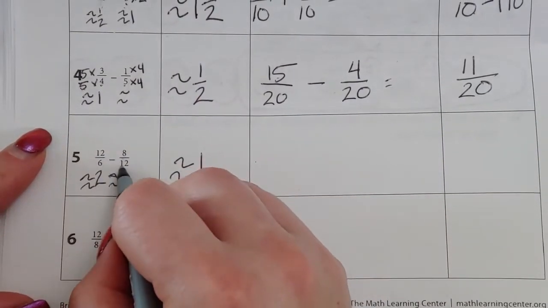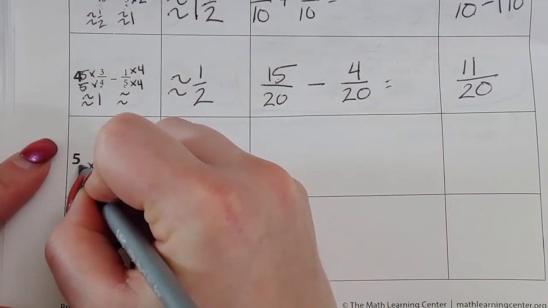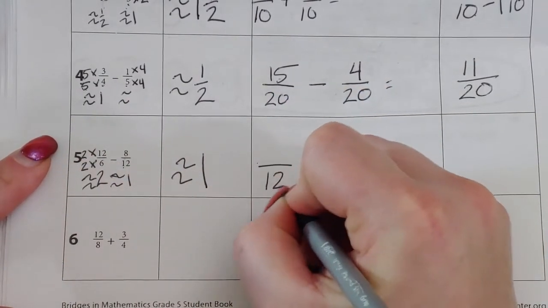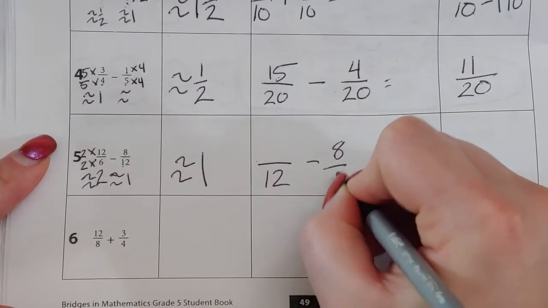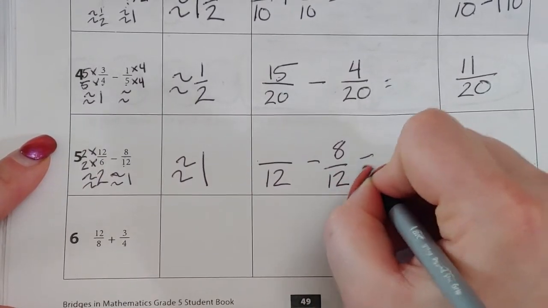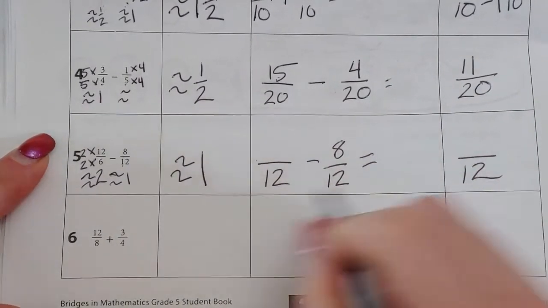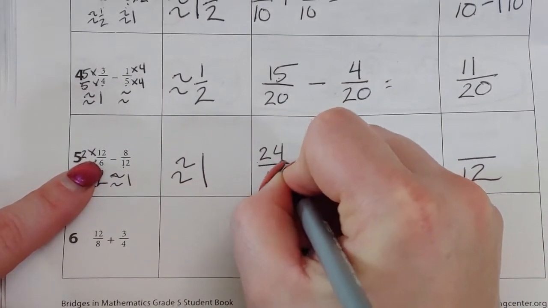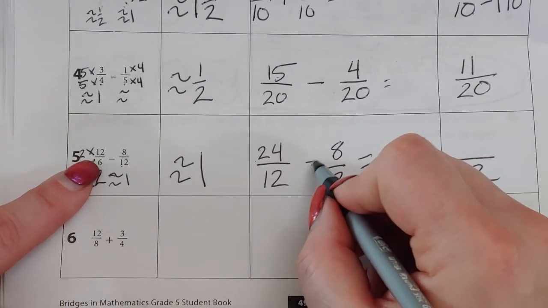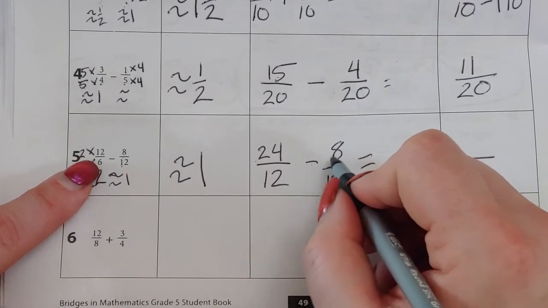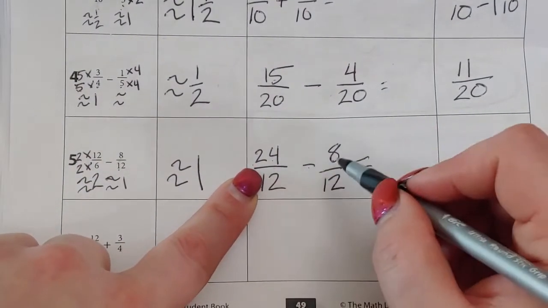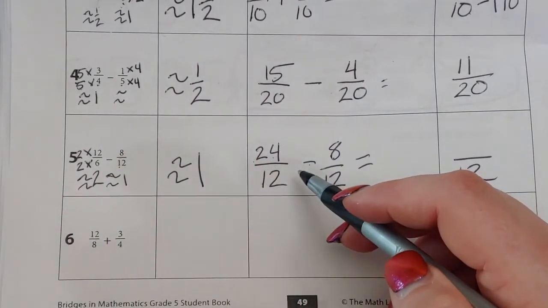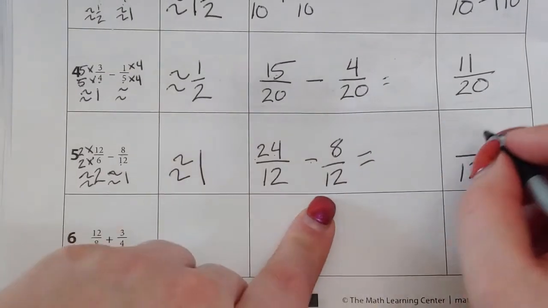All right. Can I turn the 6 into a 12? Yes, I can. Times that by 2. If I do it to the bottom, I need to do it to the top. So now I have some 12ths minus 8 12ths gives us some number of 12ths. Okay, so 2 times 12 is 24. 24 minus 8. If I take 4 away, it gives me 20. 19, 18, 17, 16.